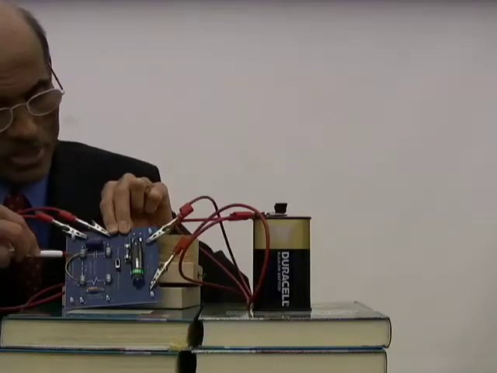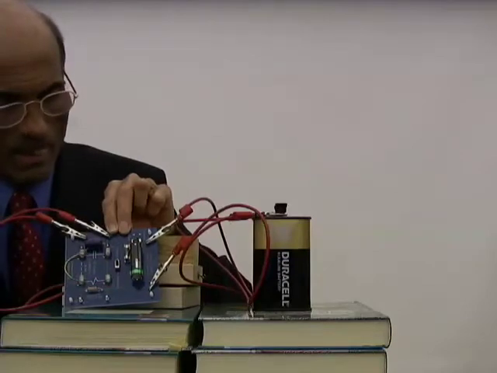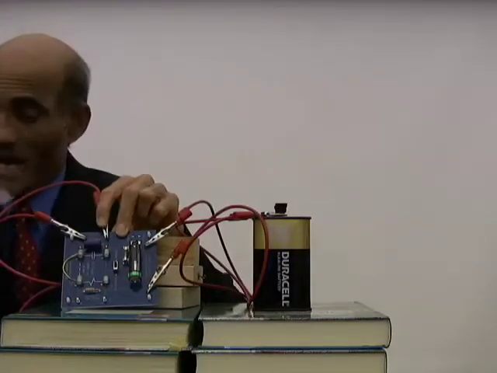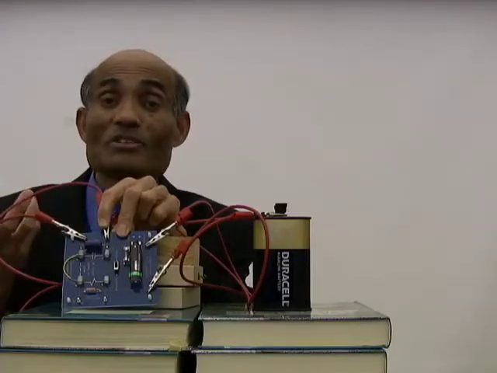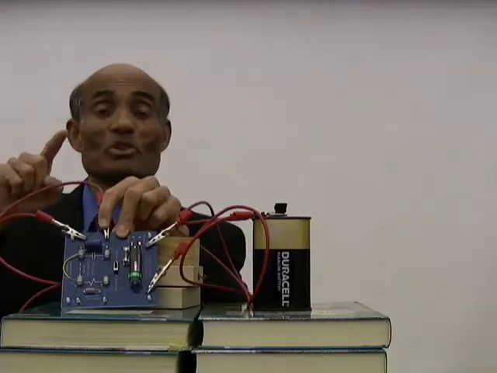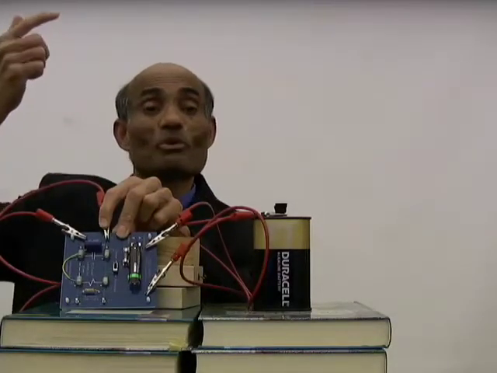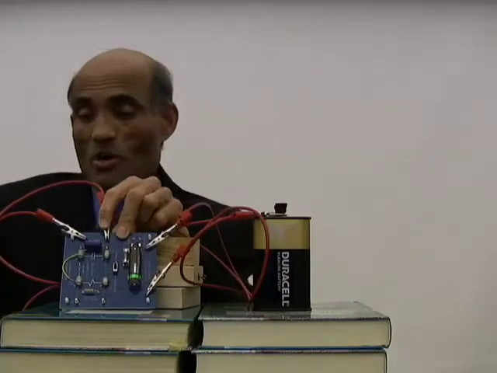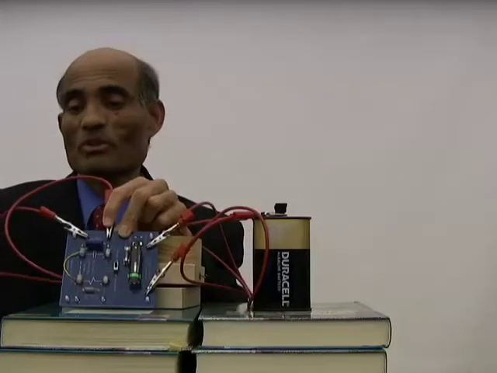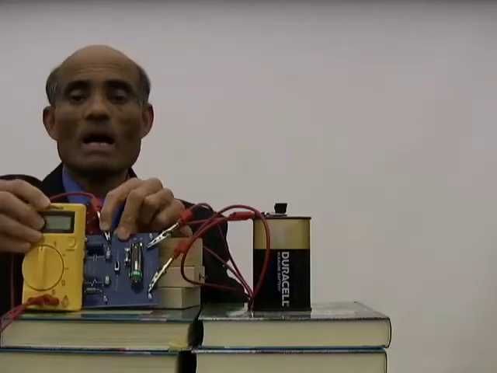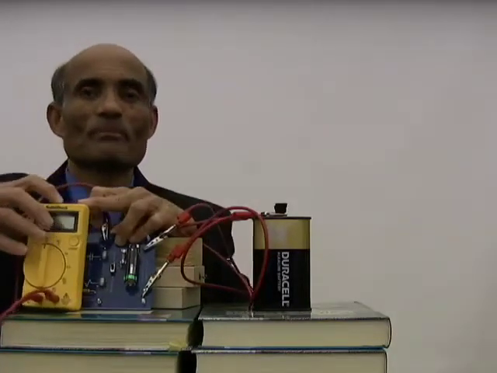It will pass through here, go through the capacitor and back to the cell. And since I don't have a meter that will measure the amount of charge, I need only measure the potential difference. When the charge on the capacitor plates increases, the potential difference will increase. So I'm going to use a voltmeter to measure the potential difference across the capacitor. And here is the voltmeter that will measure it.